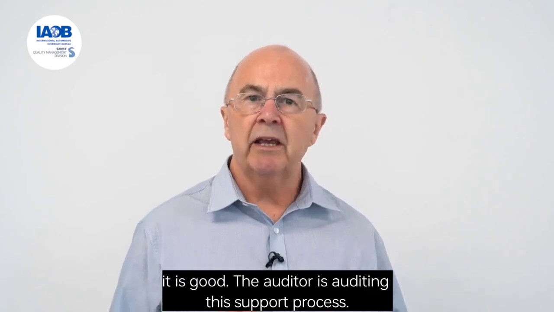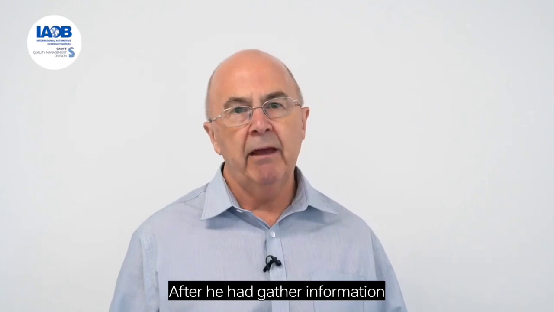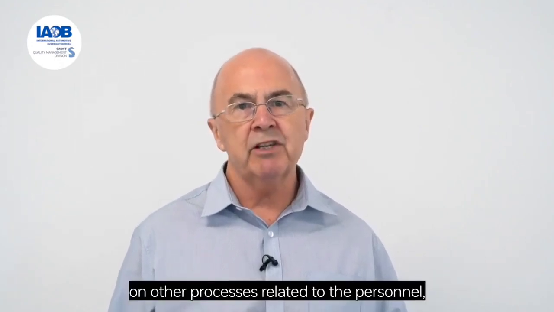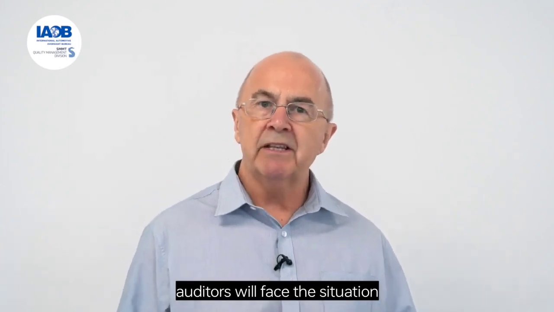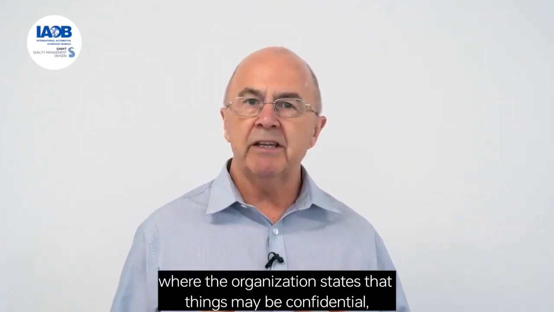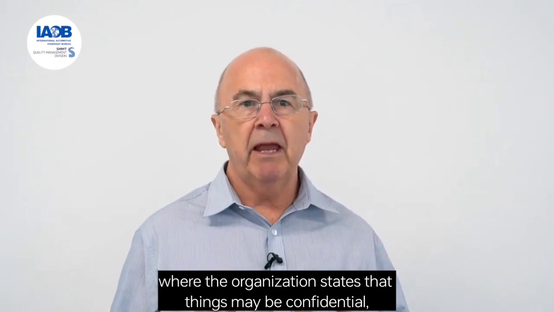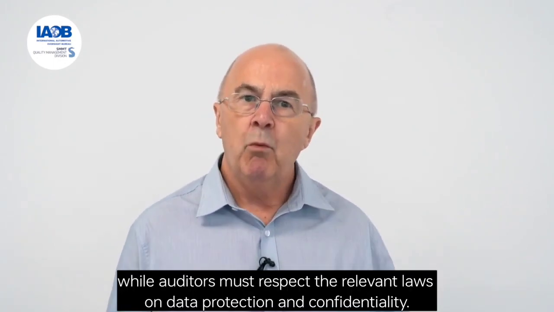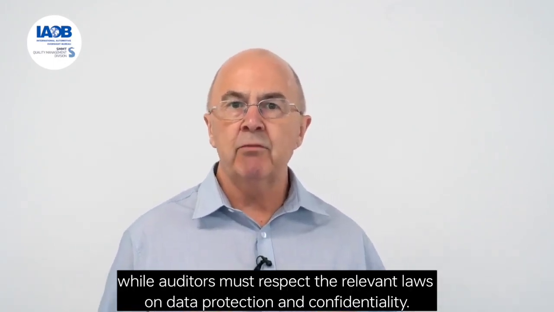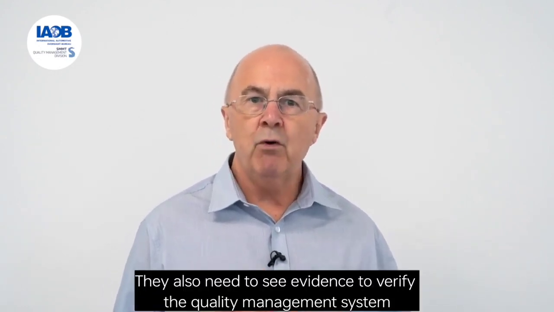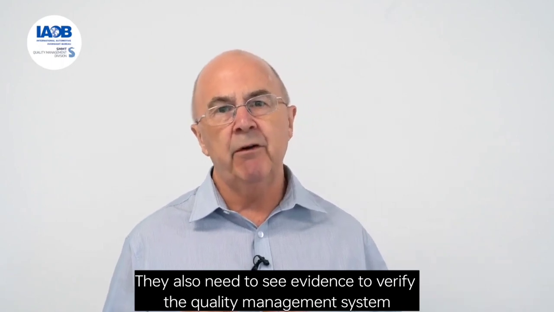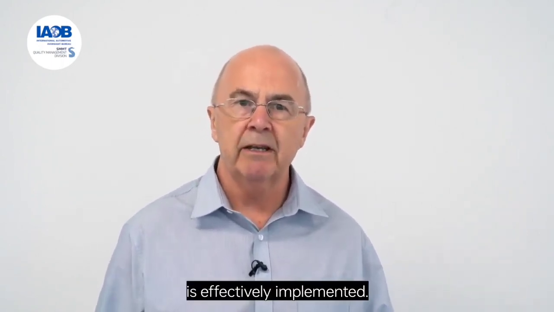It is good the auditor is auditing this support process after he had gathered information on other processes related to personnel. Auditors will face a situation where the organisation states that things may be confidential. While auditors must respect the relevant laws on data protection and confidentiality, they also need to see evidence to verify the quality management system is effectively implemented.